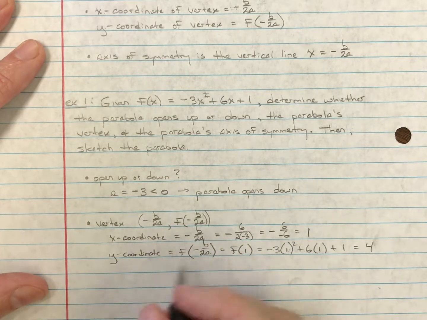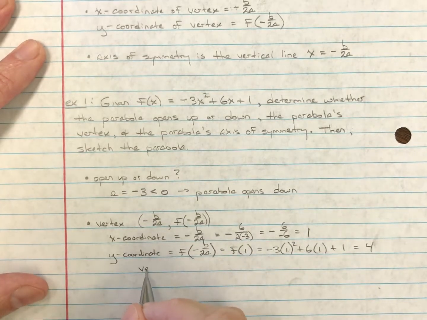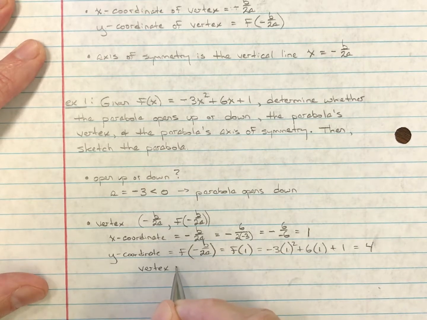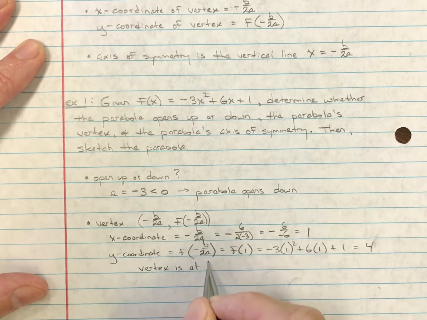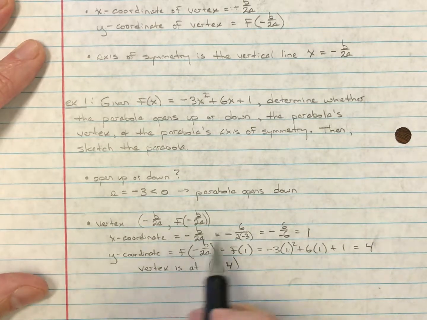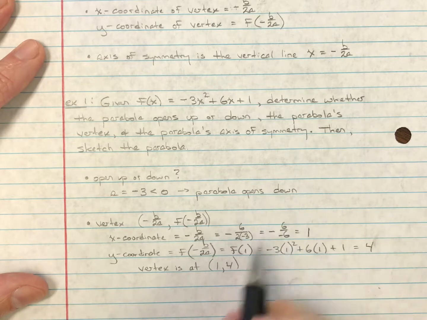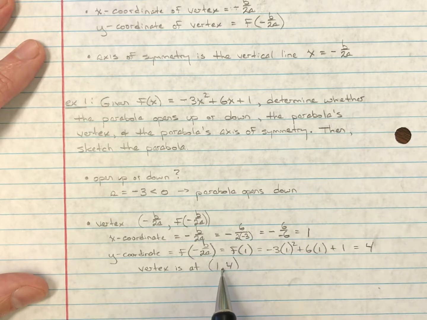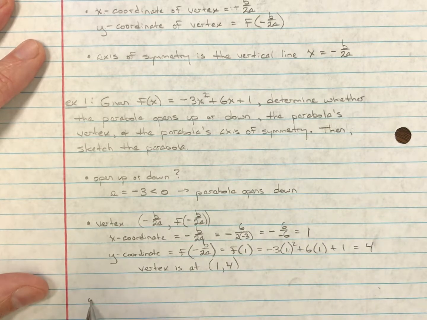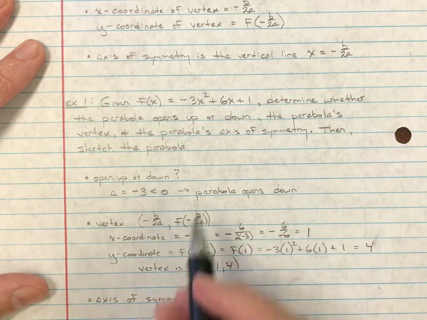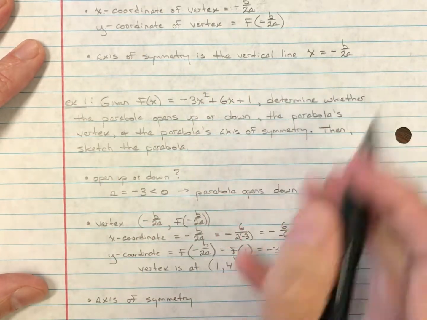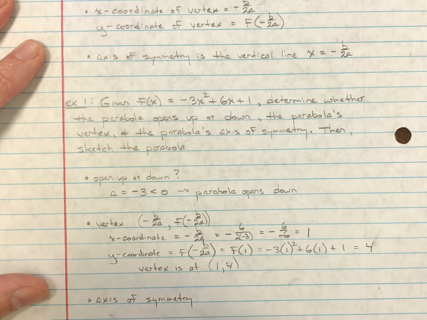Okay, so the vertex is at 1, 4. So I know the parabola opens down and the maximum point is at 1, 4. What is the axis of symmetry? Well, the axis of symmetry is the vertical line x equals negative b over 2a.